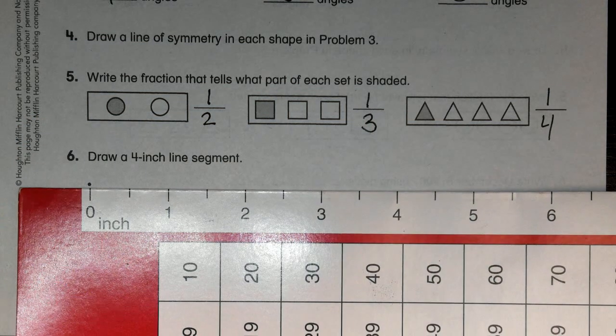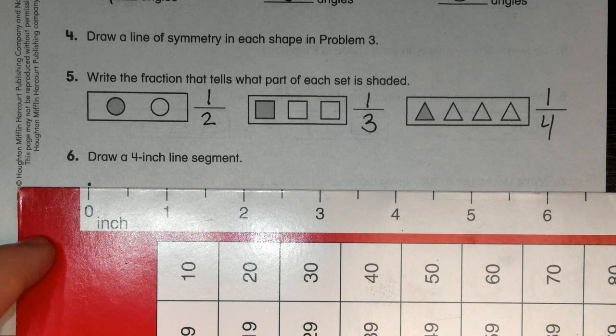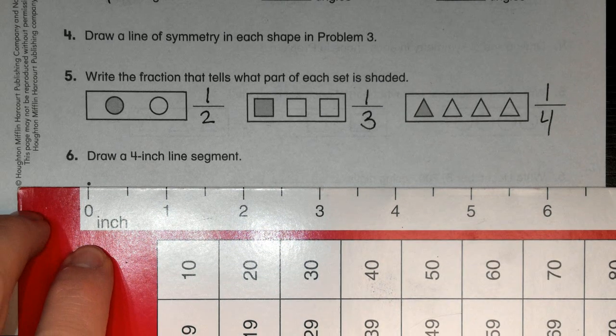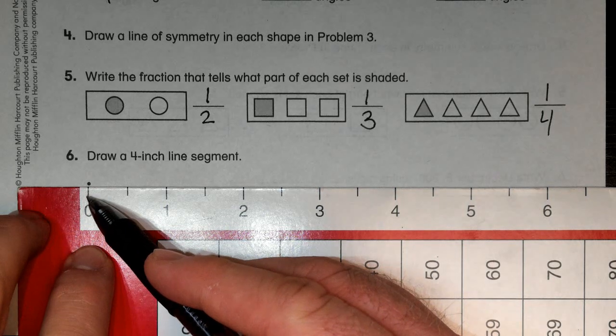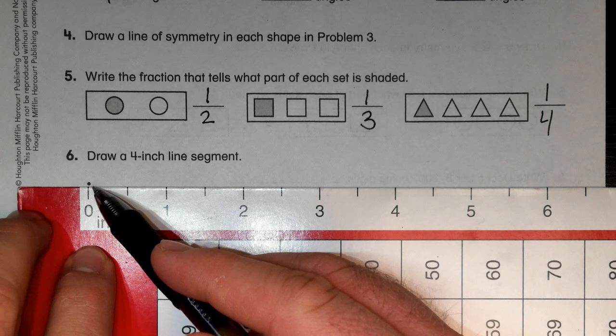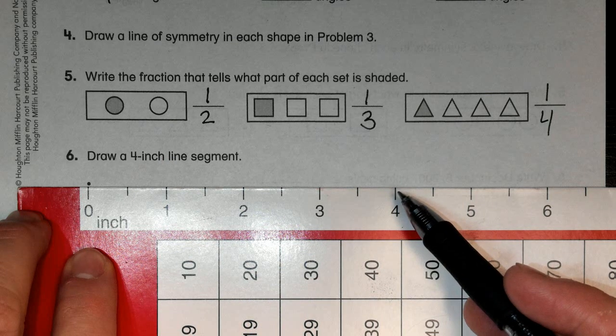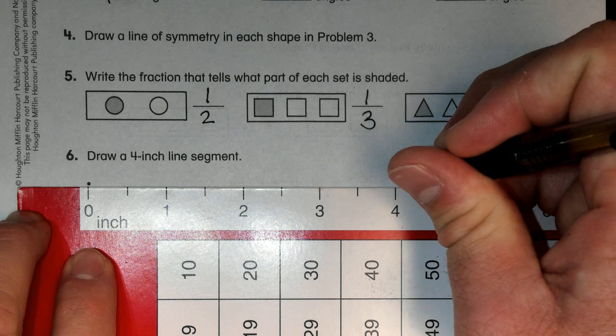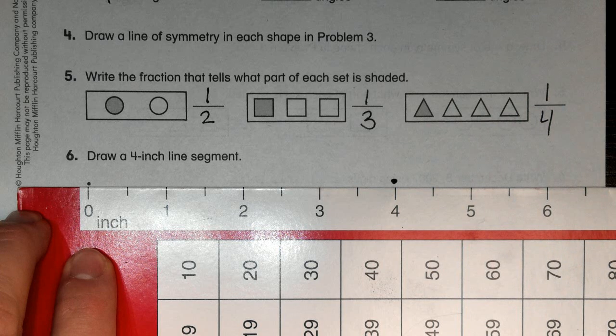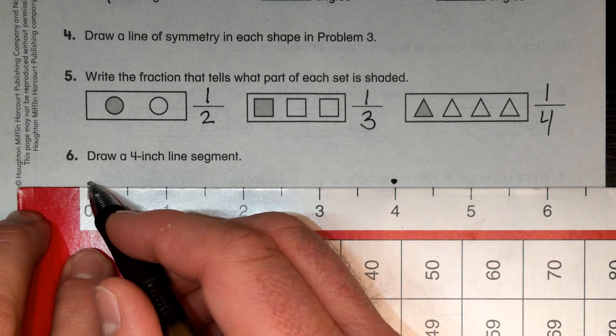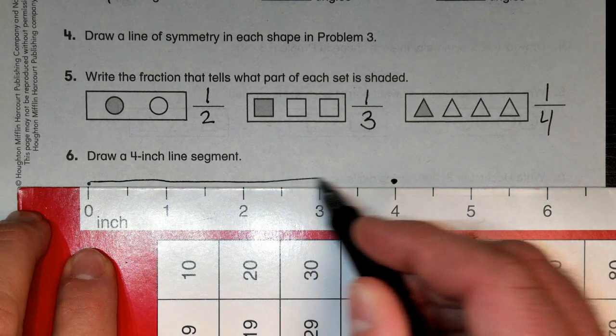And what I'm going to do is line up my 0 from my ruler with the dot. And if I have to draw a 4-inch line segment, what I'm going to do is mark the 4 with its own dot. And then I'm just going to draw a line from here to there.